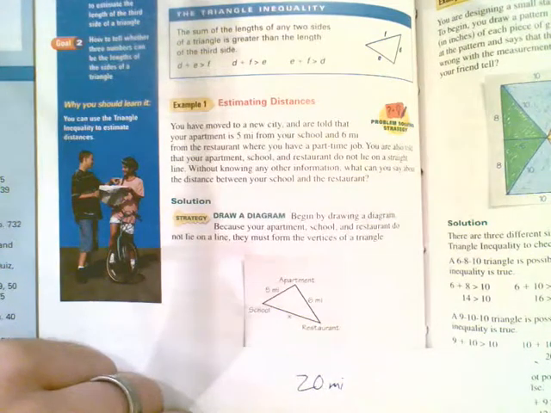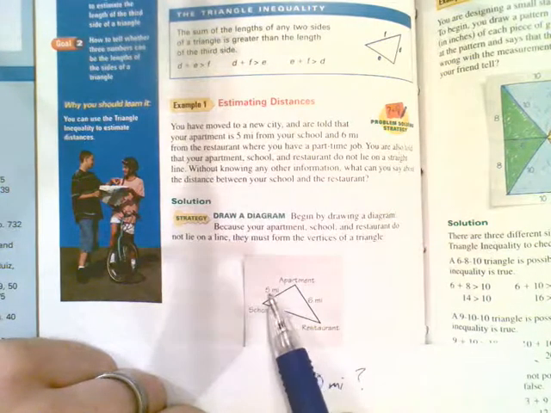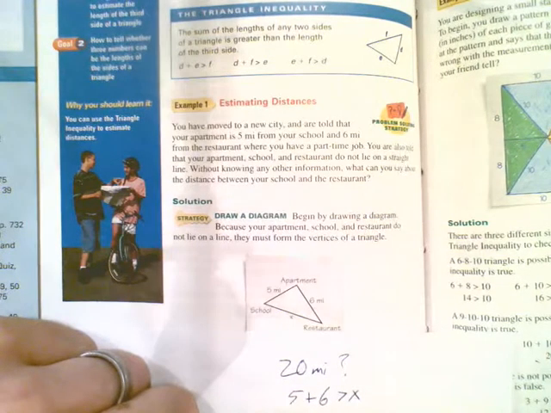Could it be 20? Could that length be 20 miles? The answer is no, because 5 plus 6, let's see if you can see this now, 5 plus 6 has to be greater than x, that third side.